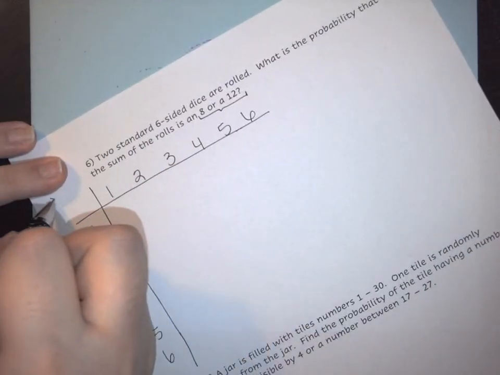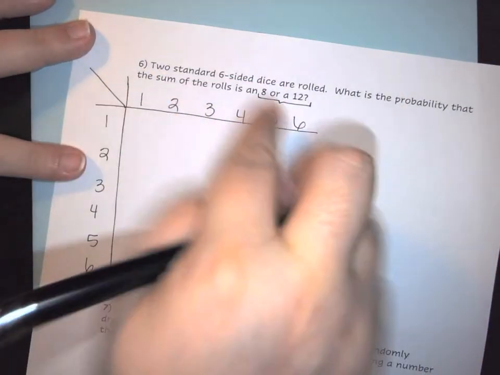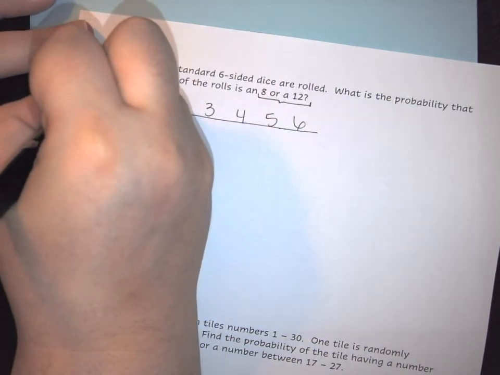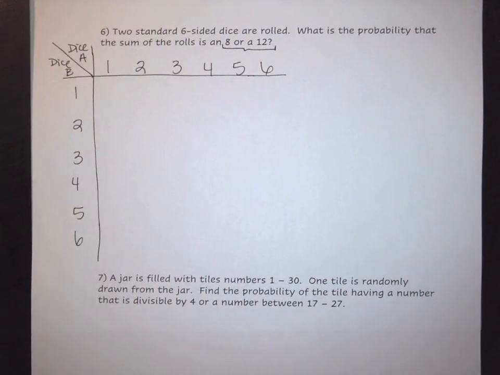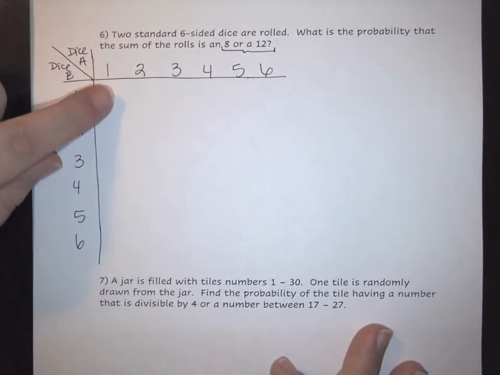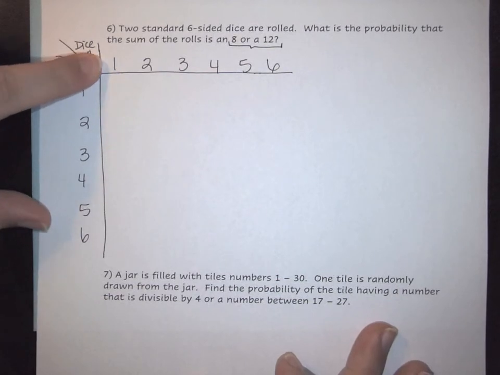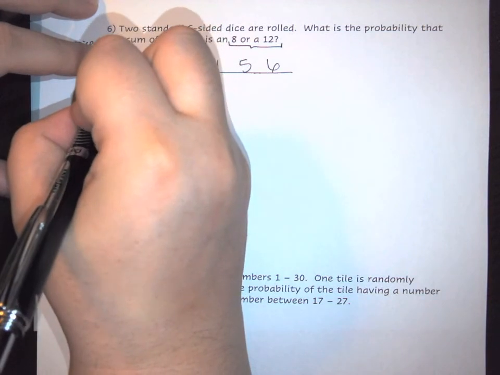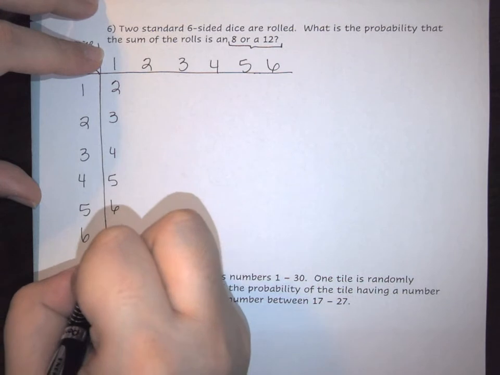So what I've actually got here is across the top would be, say, dice A, and then I would have dice B. Okay, so this is what I have. And so we're talking about rolling. And so what we're going to do is we're going to fill in our table. We're going to go down in columns. And so essentially what I'm doing is here I'm going to start at the 1, and I'm just going to count up numerically. So this would be 1, 2, 3, 4, 5, 6, and 7.